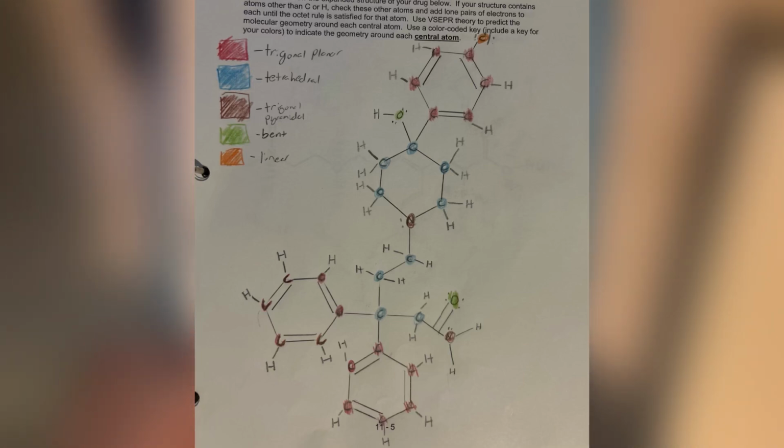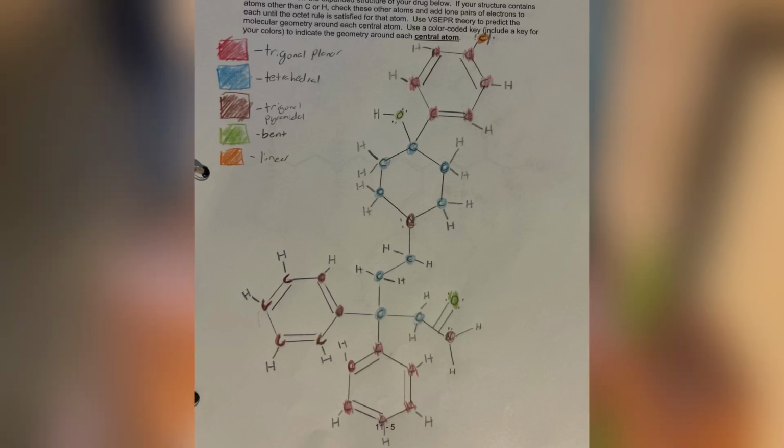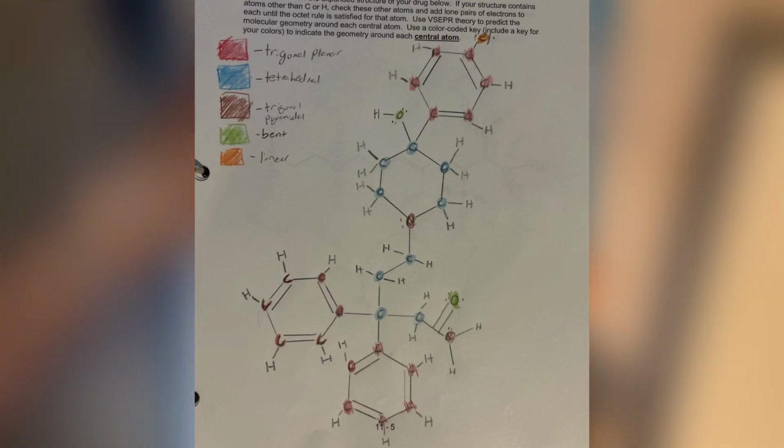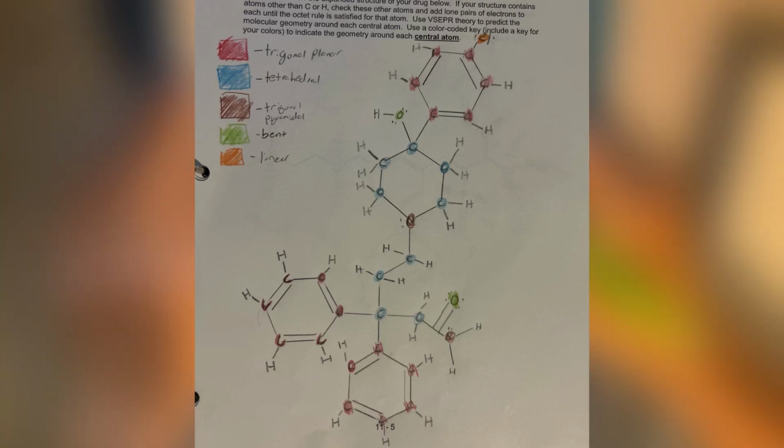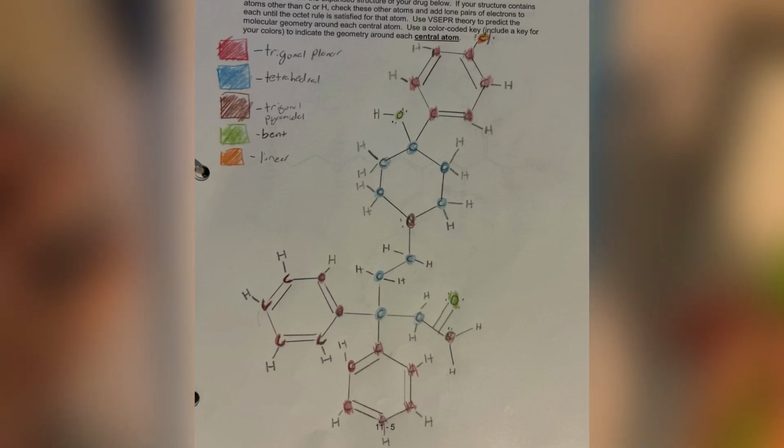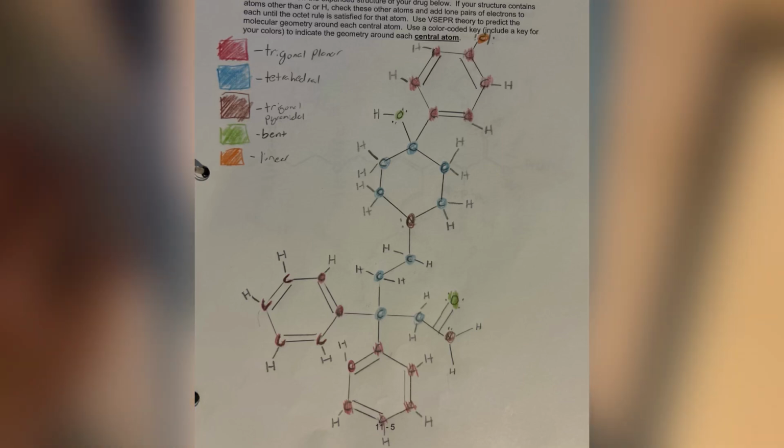For example, look at the nitrogen here. It's a trigonal pyramid, which makes sense since it's got 1 lone pair and 3 bonds. And the oxygen in the OH group is bent. Again, that's because it has 2 lone pairs and 2 bonds. This step really helped us think in 3D and not just flat diagrams. It's kind of wild how a molecule that looks 2D on paper has all this 3D geometry going on.